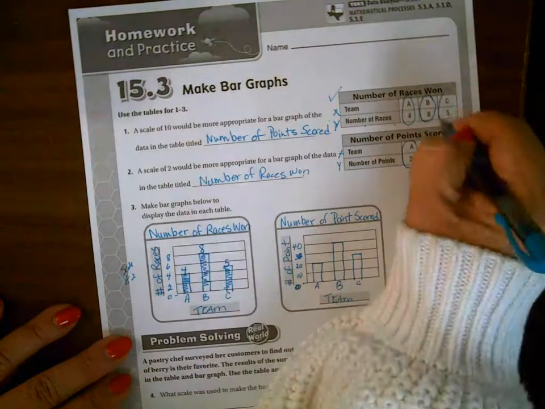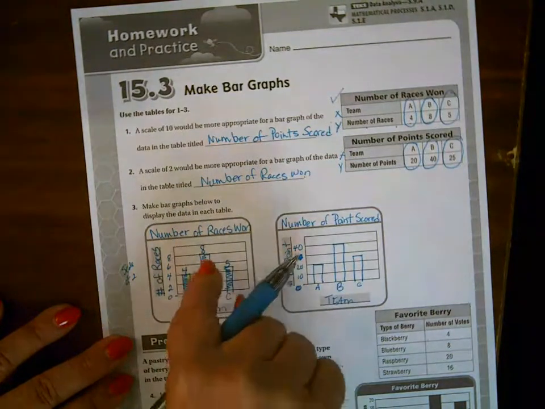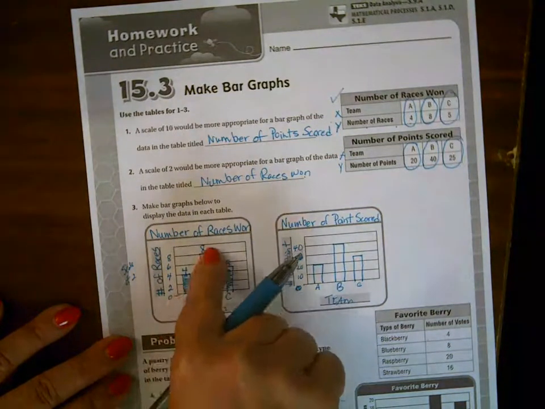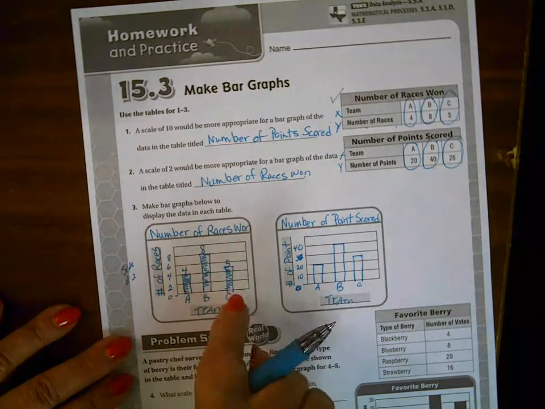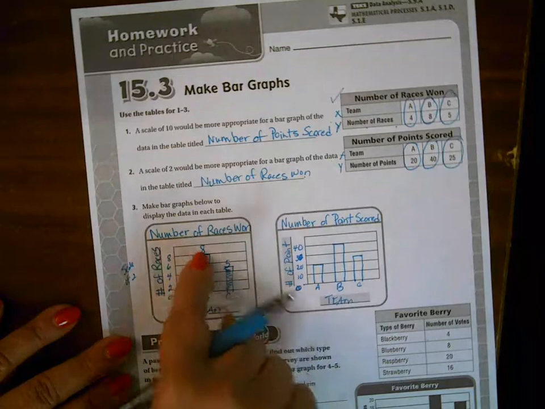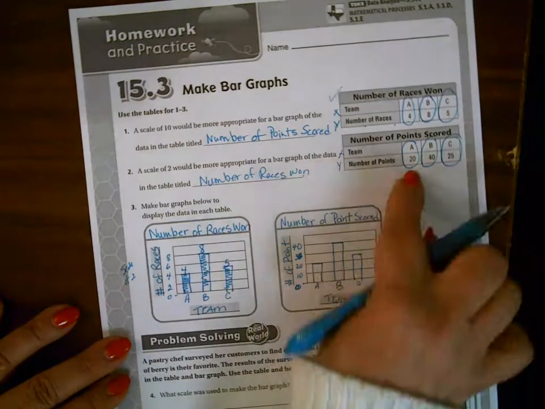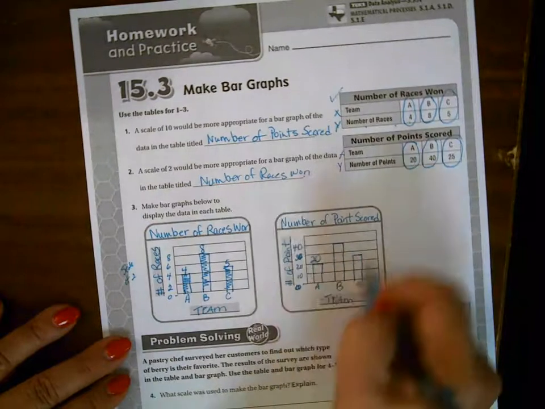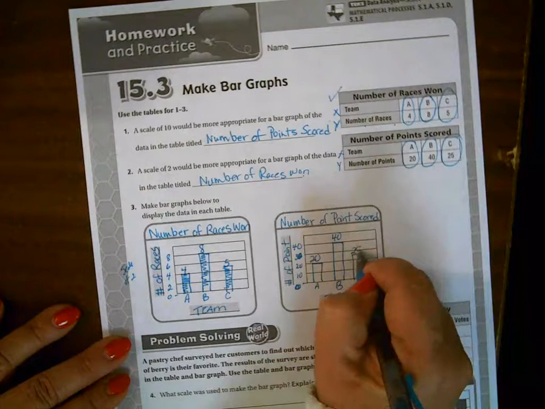so that it will help you remember. So if you had to find the difference between team A and B, you can see it's going to be 8 minus 4. Or what is the difference between team B and team C, races 1? 8 minus 5, and that's 3. You'll do the same thing over here. Number of points: A was 20, B was 40, and C is 25.